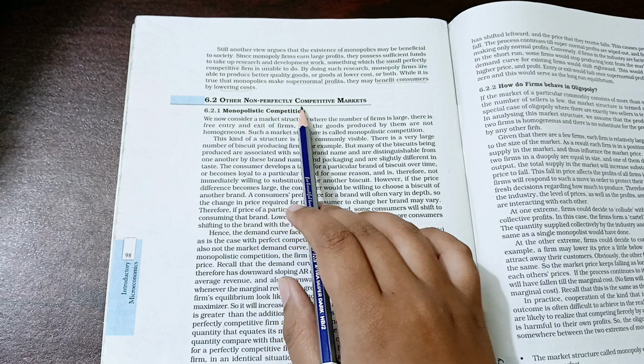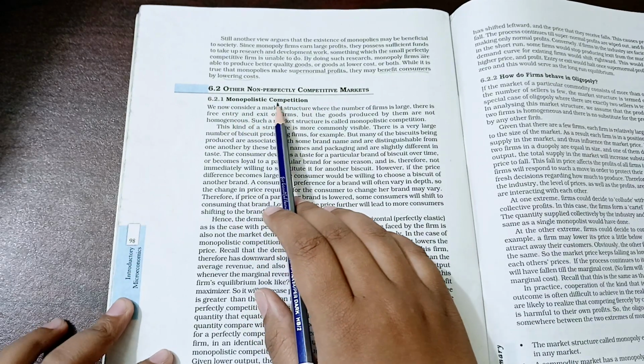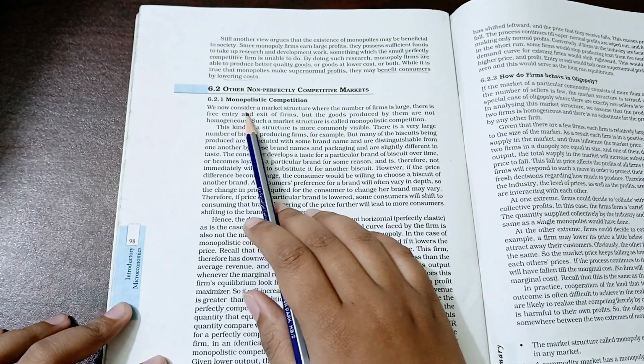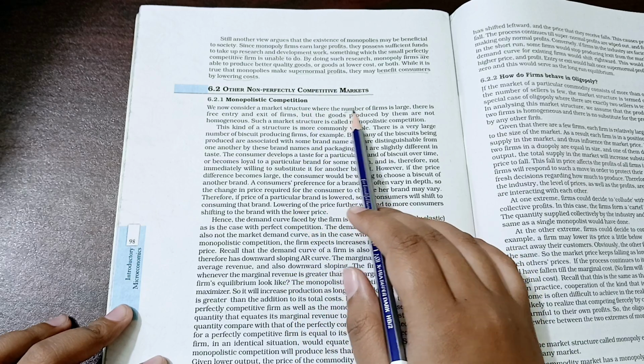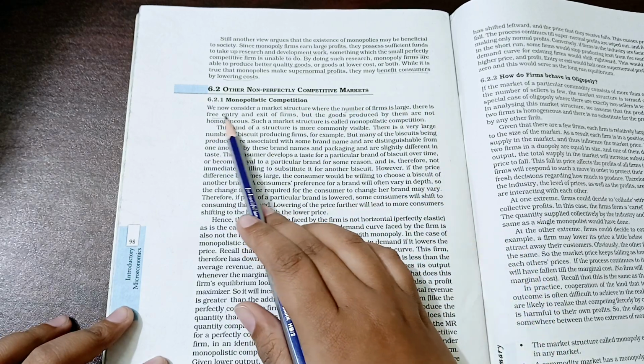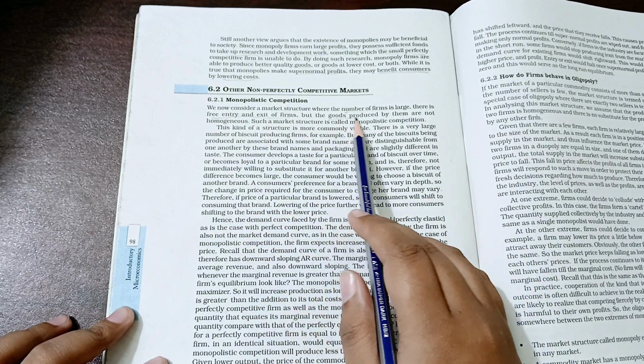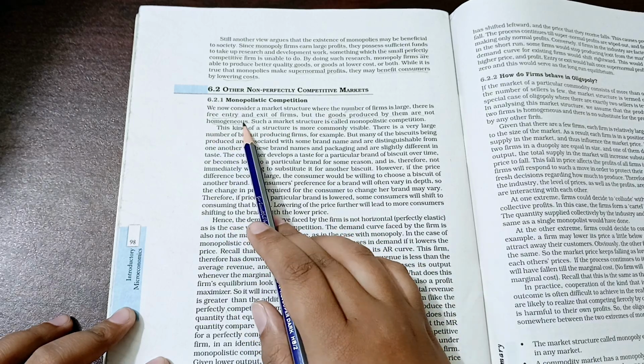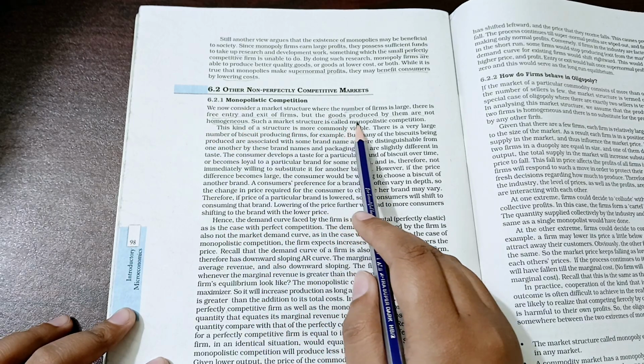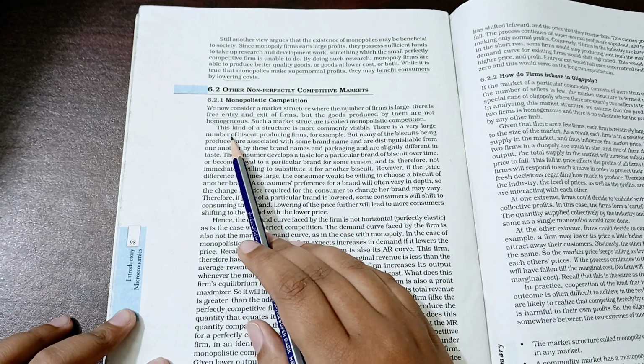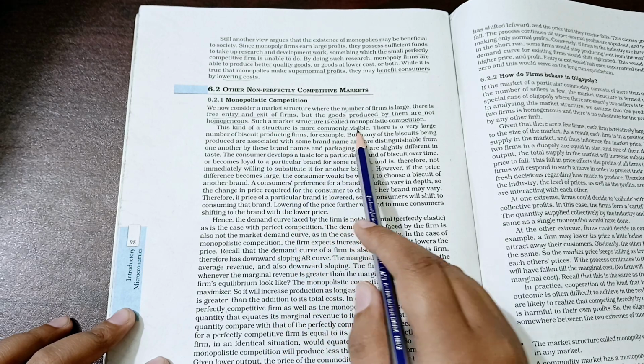Other non-perfectly competitive markets. Monopolistic competition. We now consider a market structure where the number of farms is large. There is free entry and exit of farms, but the goods produced by them are not homogeneous. Such a market structure is called monopolistic competition. This kind of structure is more commonly visible.